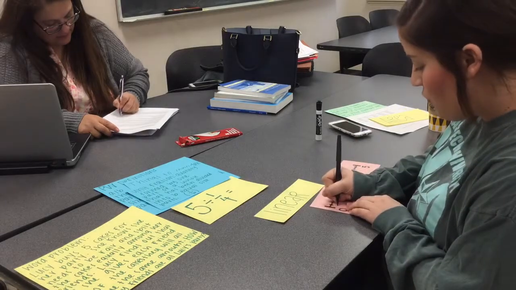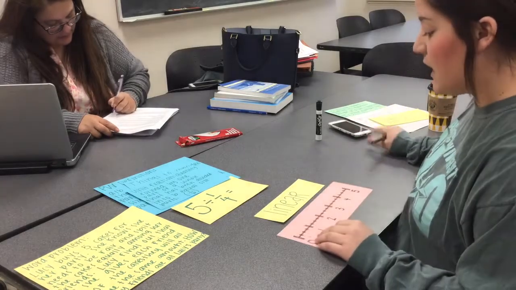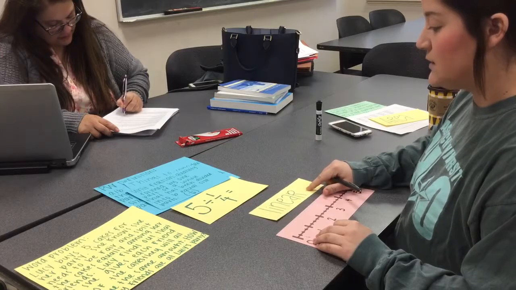So we have 1/4. Unlike the area model, the linear model is sequential.